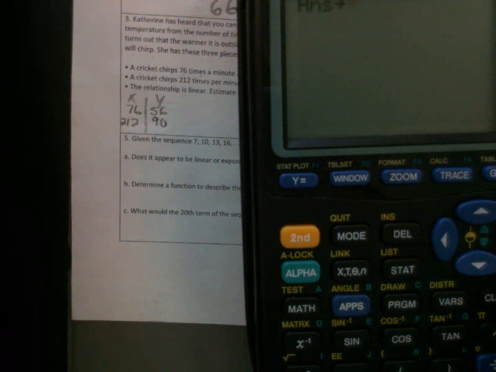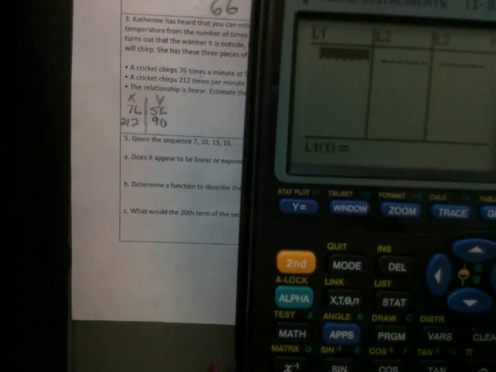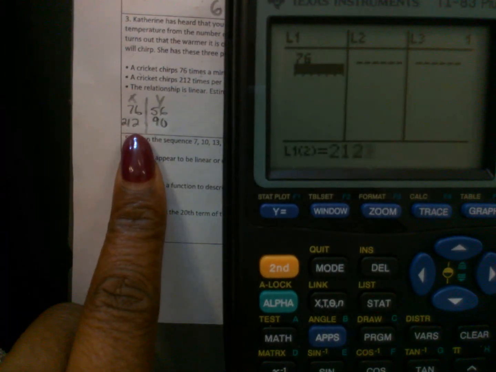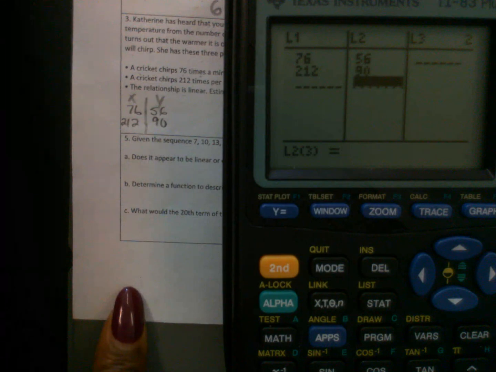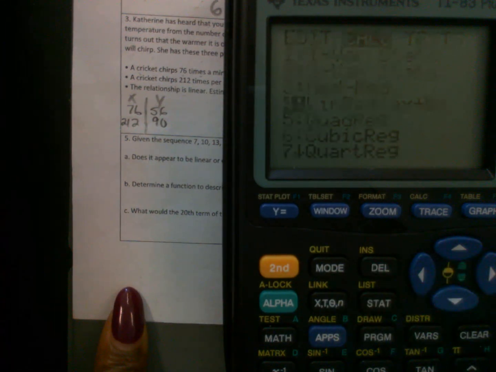So let's, second plus 7, 1, 2, and go to stat, edit, and type in the 2 ordered pairs and do a lean reg. Okay. Then go to stat, calc, lean reg.